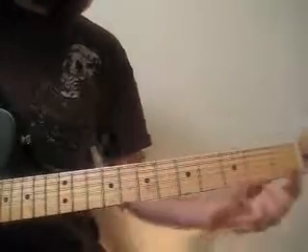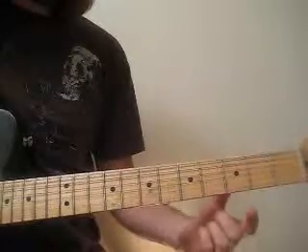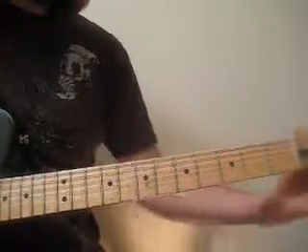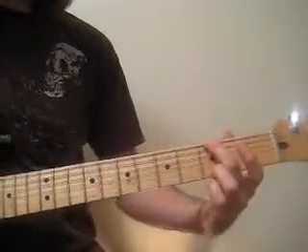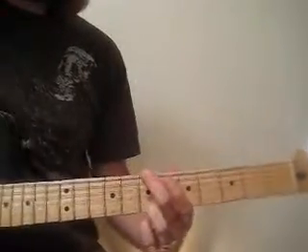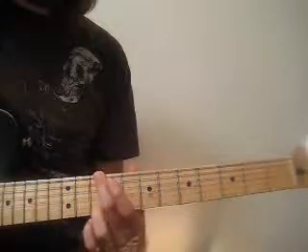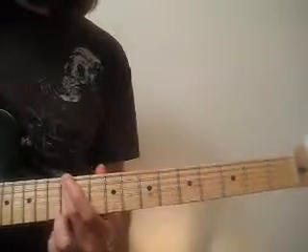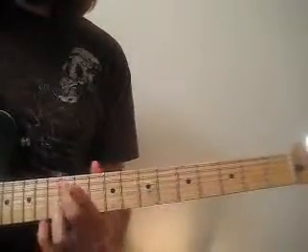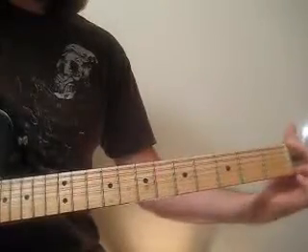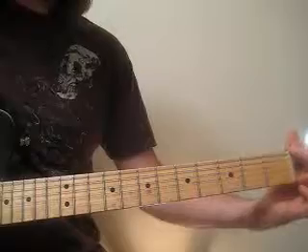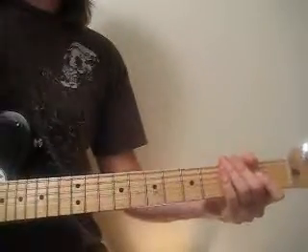So if you look at the last string, it's the same as the 6th string. So E, F, G, A, B, C, D. So any note there is also there. So there you go. So now you know how to find the notes on the fretboard.